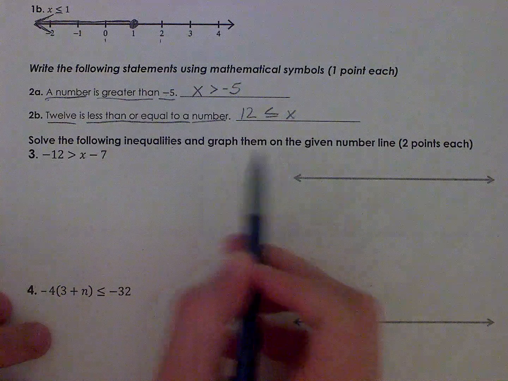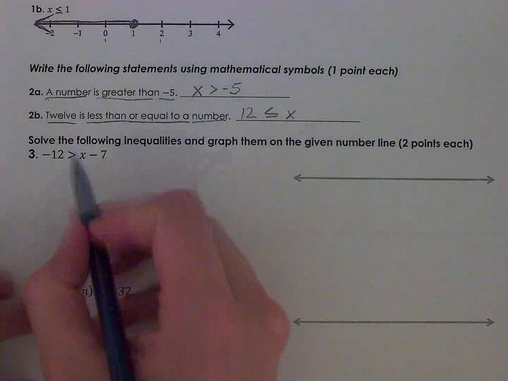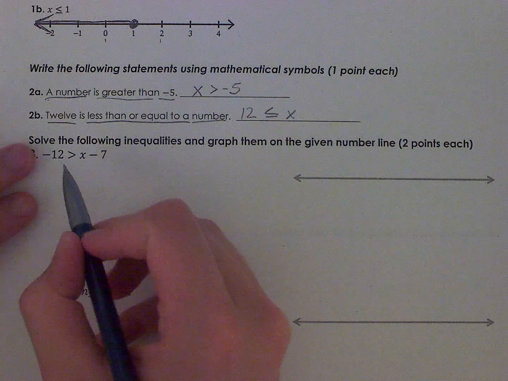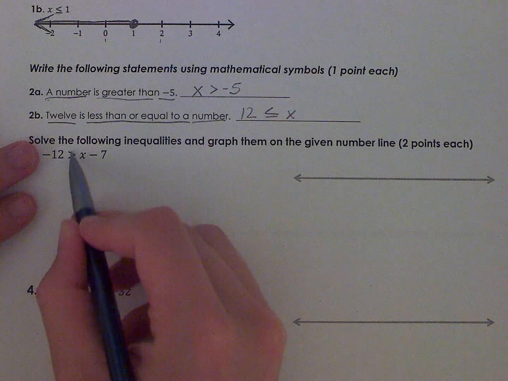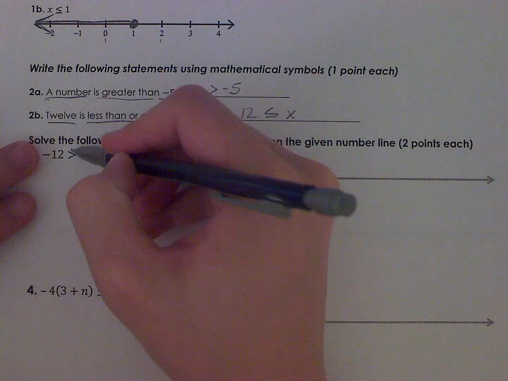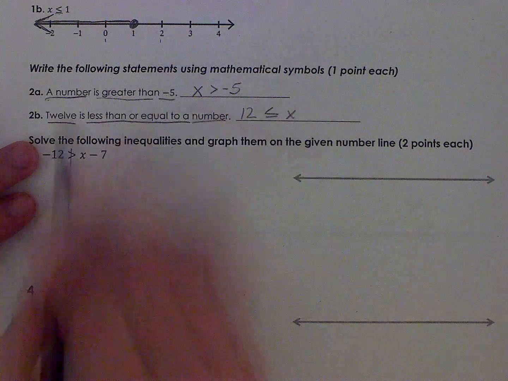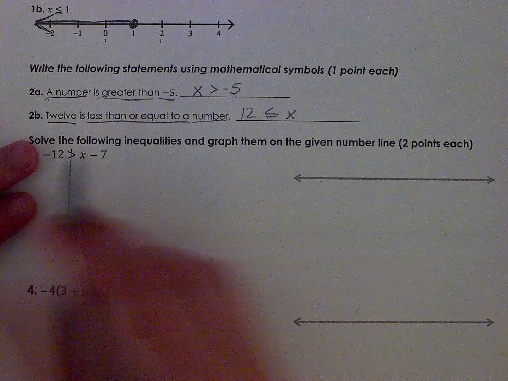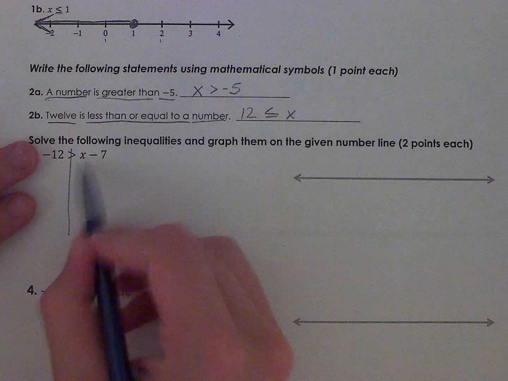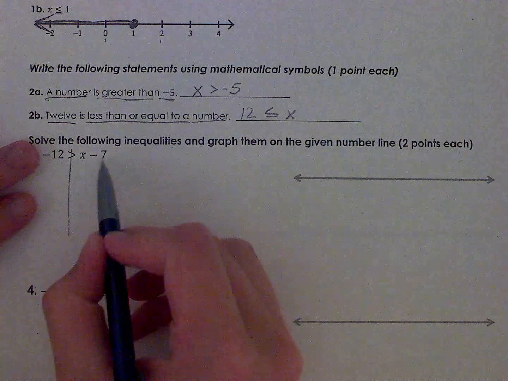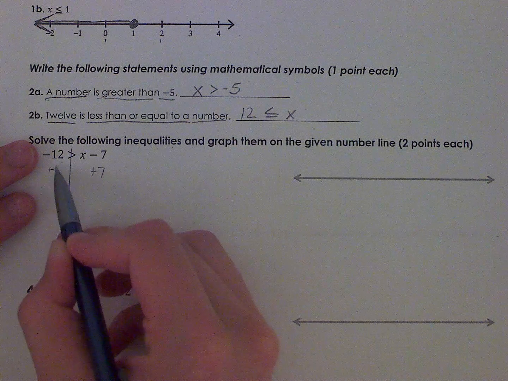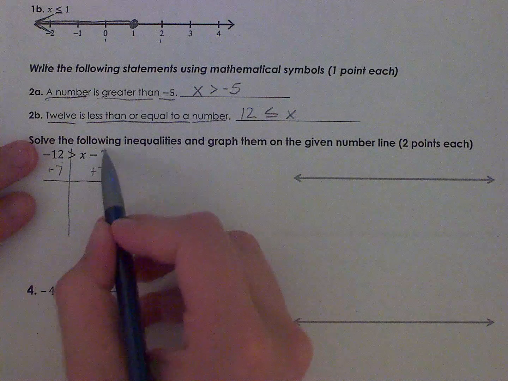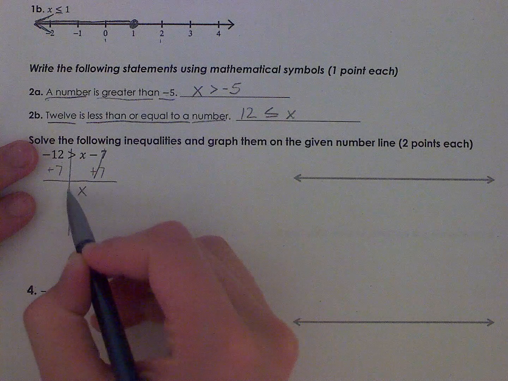Solve the following inequalities and graph them on the given number line. Okay, so let's take a look. I have an equation. Now I need x by itself. So I'm going to draw a line. A lot of you really benefit from this strategy where you draw a line on the equal sign, or in this case, the inequality sign. So what's with the x right now? I want to get x by itself. The only thing that's with the x is the minus 7. So the only thing I have to undo is plus 7. This cancels, leaving me with x.